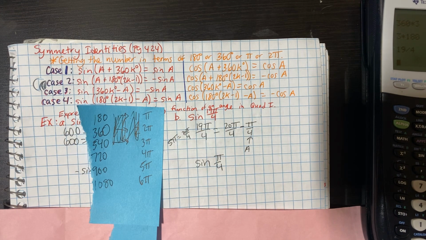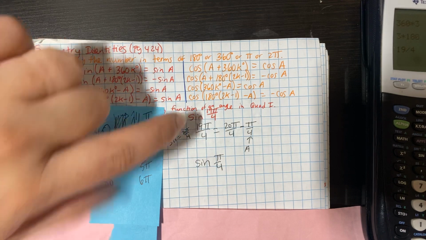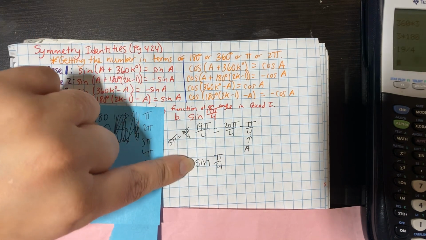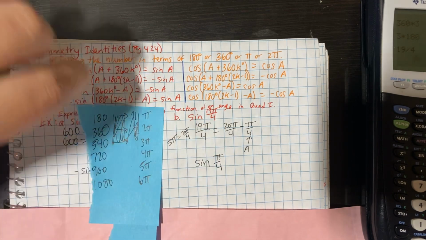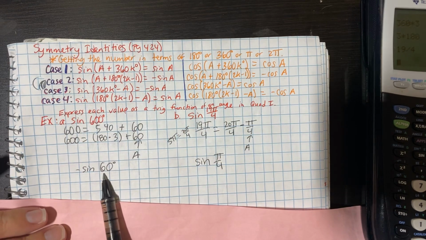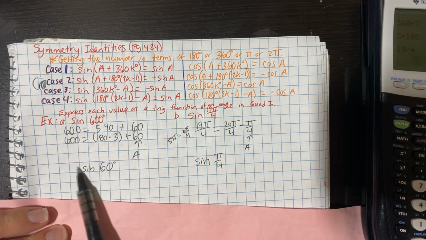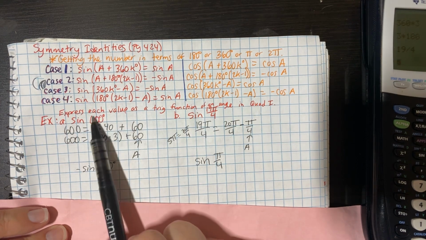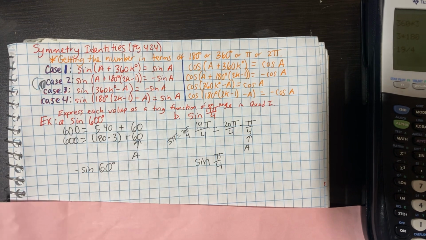So these symmetry identities help us reduce these as much as possible, because then if we use our unit circle, we could find what sine of pi over 4 is, and that would give us our answer. On the one before, it's important that we use our symmetry identities because we need to take whatever the sine of 60 is and make it negative, and that's going to give us this value, because remember our unit circle, how it works.